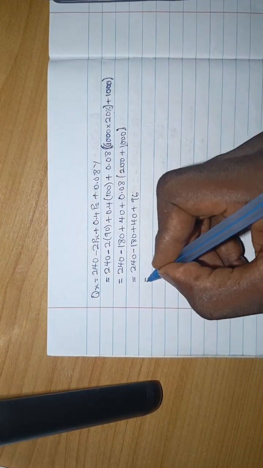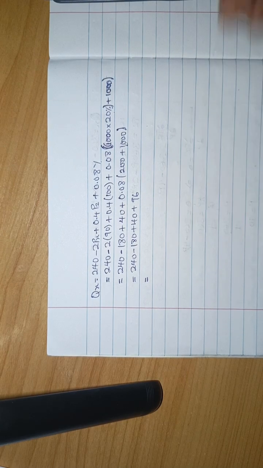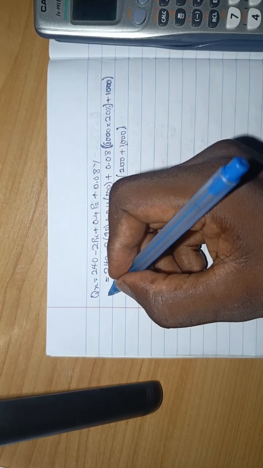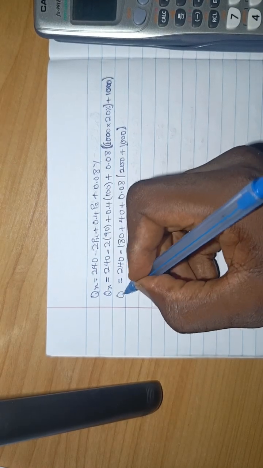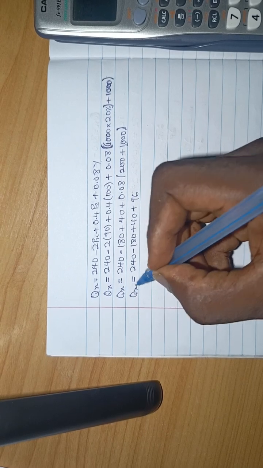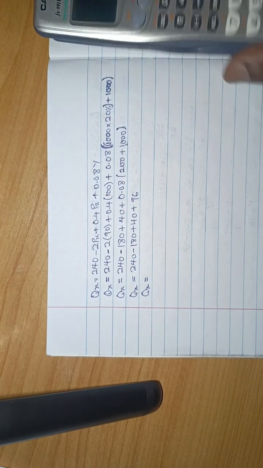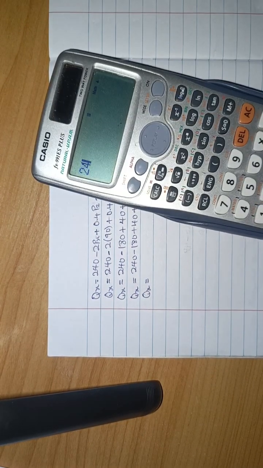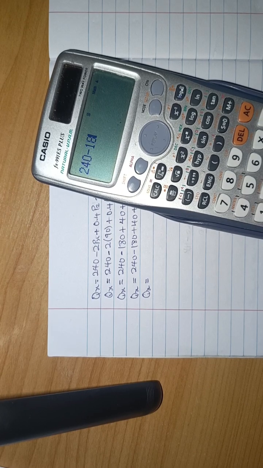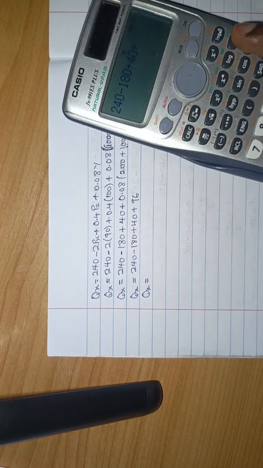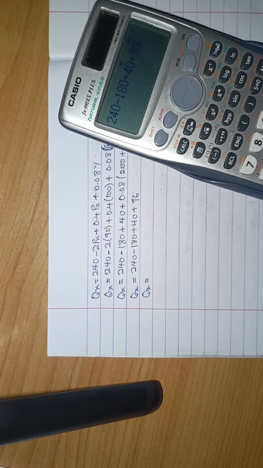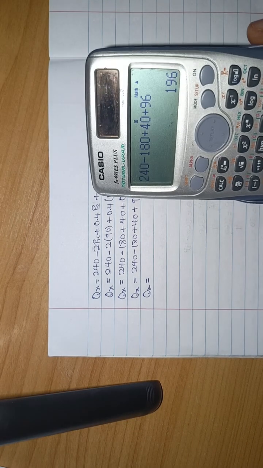All right, so now that we've gotten that, we just sum everything up to see our QX. So it's 240 minus 180 plus 40 plus 96. That gives us 196.